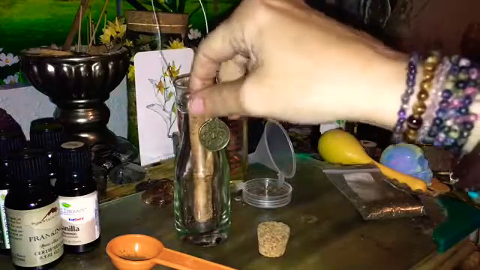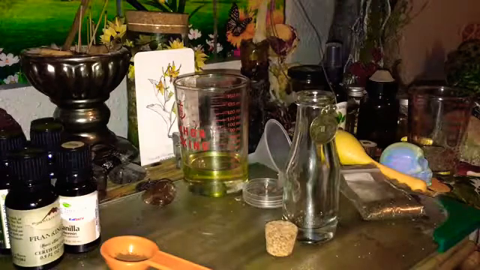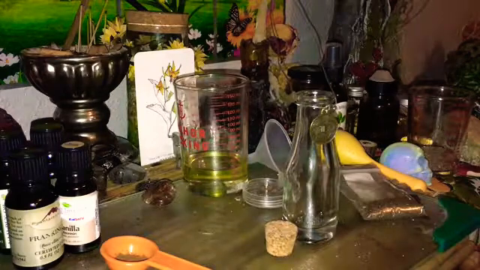And I'm putting, you know what, let me break this up a little bit, because I want to make sure that I can get everything else in this little jar. Okay, so let me break this up, and while I break it, I will tell you why I'm adding cinnamon. So I'm adding cinnamon as a driver. It's going to speed up this blend. It's going to speed up what it is that I'm trying to draw into me, what I'm trying to attract.